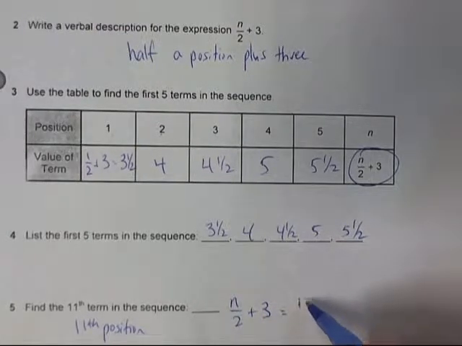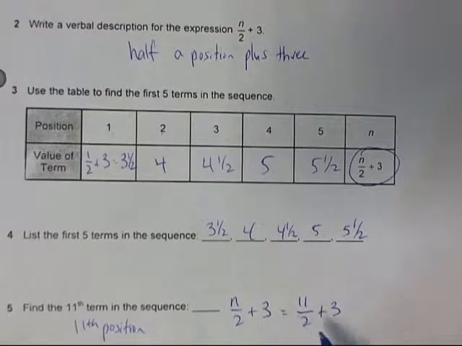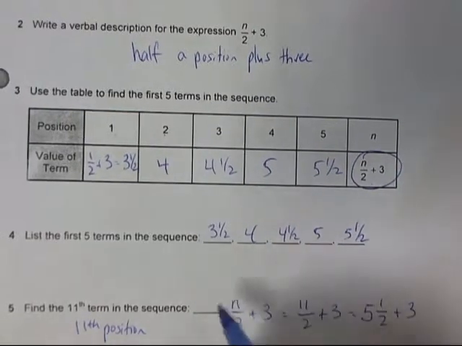So we're going to substitute the 11th position for n. And we know this fraction is improper. So 2 goes into 11 5 times, with 1 being my remainder. And then we're still going to add 3 to that. So when you add 5 1/2 to 3, you get 8 1/2.